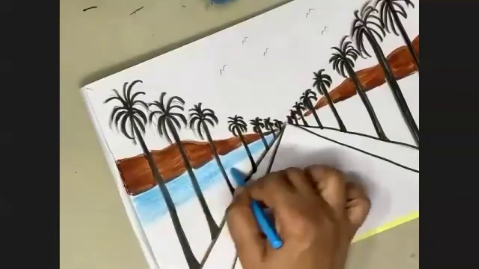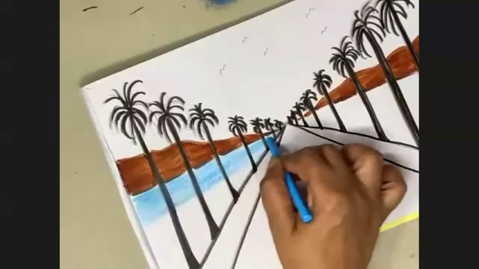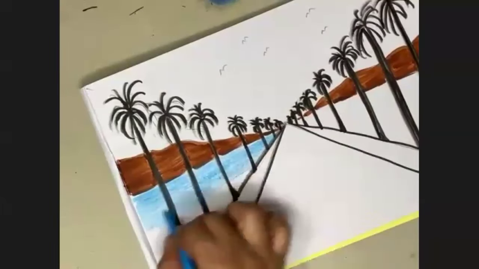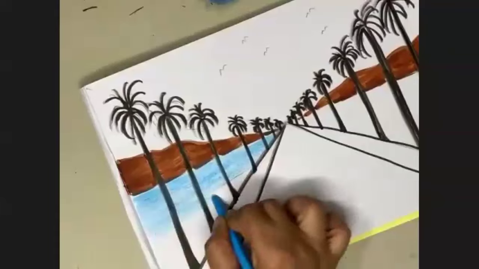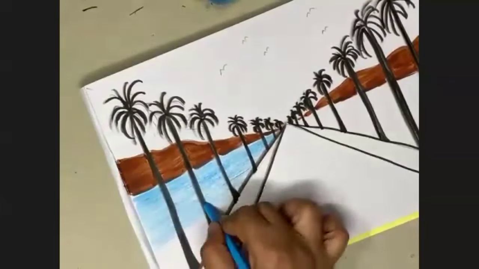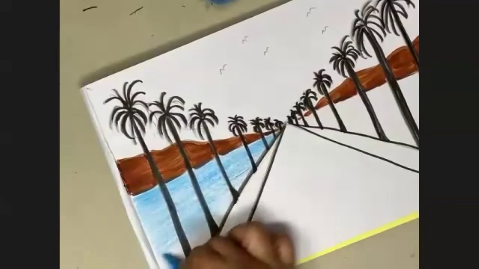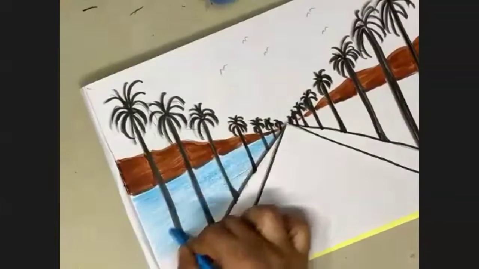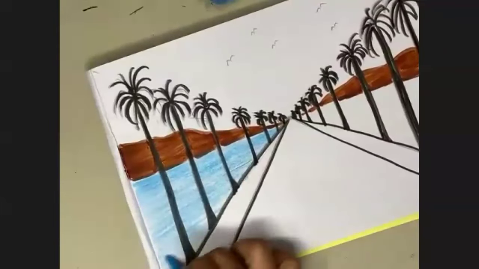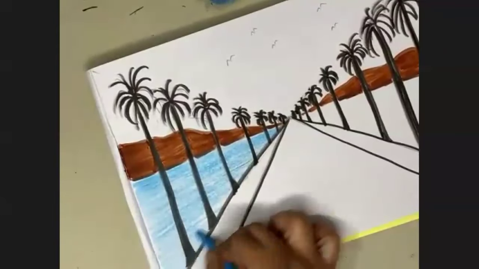Repeat every stroke 4 times and let it come on palm trees. If your color is coming on palm trees, let it come. We will clean it by erasing it because plastic crayons are erasable. So we will erase it from the trunk of the tree. Okay, small strokes, no pressure on your color. Repeat every stroke 4 times and don't change direction of coloring.